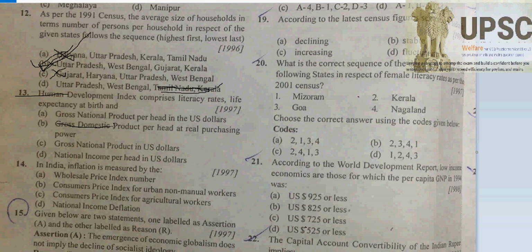B is gross domestic product per head, real purchasing power, national gross national product per head in US dollars. So 13 is going to be D, because the index comprises literacy rate, life expectancy at birth, and the third is national income per head in US dollars. So D is the answer here.